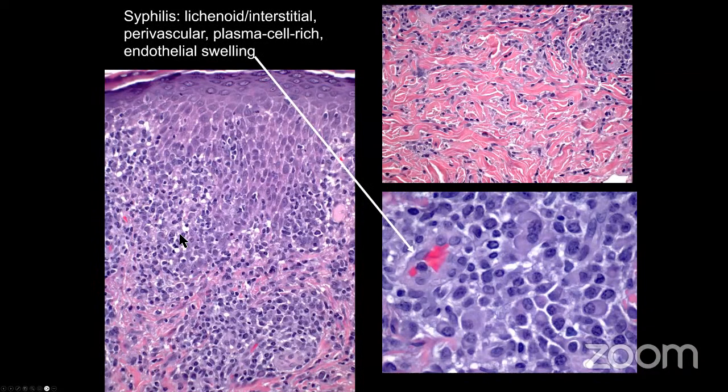Syphilis, as I talked about, shows a loose, band-like, sort of interface reaction. A lot of times it doesn't wipe out the interface, it just blurs it because it's got a lot of exocytosis at the base. Swollen endothelial cells, plasma cells, and a histiocytic component also. So those are going to be some of your clues.